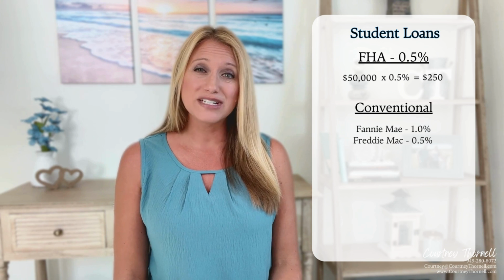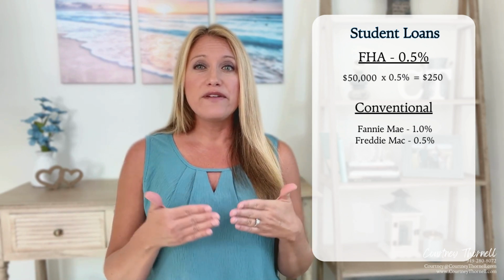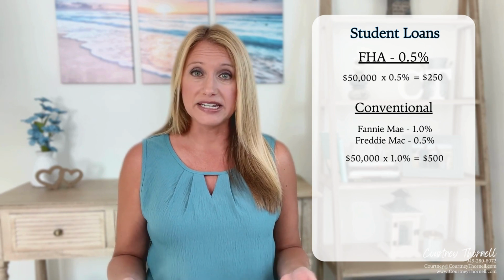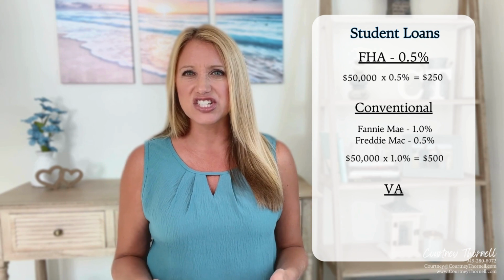If you're considering a conventional loan, the lender will factor either 0.5% or 1% as the repayment, depending on if it's a Freddie Mac or Fannie Mae loan, and we'll discuss what those are in another video. So if we figured 1% for the repayment, that would be $50,000 times 1%, which will give you $500 per month for the payment. A VA loan will do calculations a little differently.